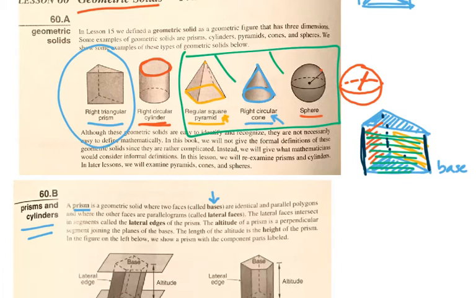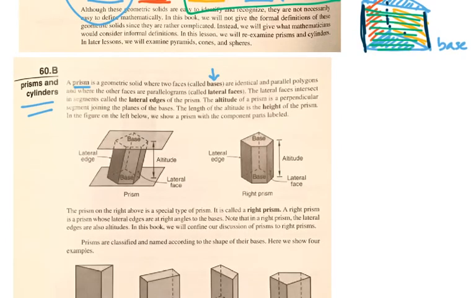The altitude of a prism, I'm going to underline that word. The altitude of a prism is the perpendicular segment joining the planes of the bases.